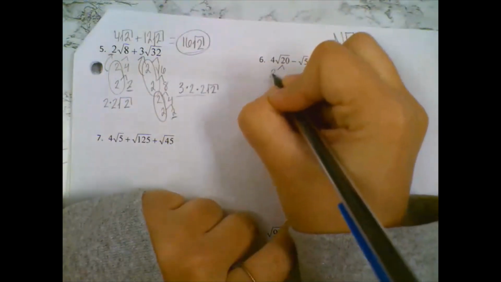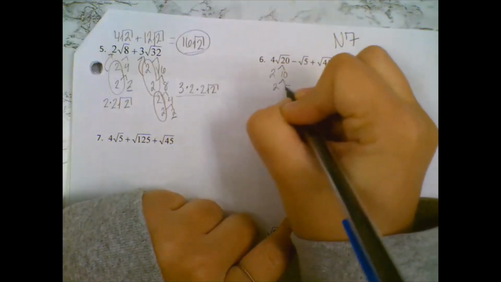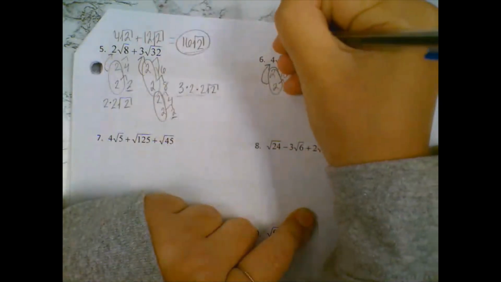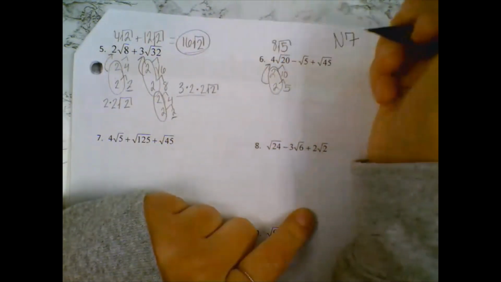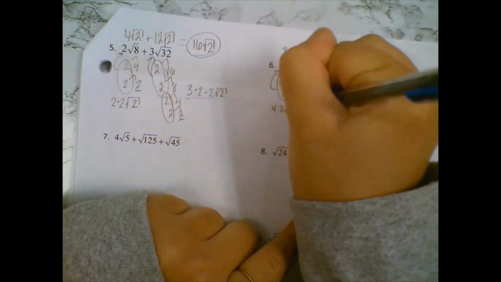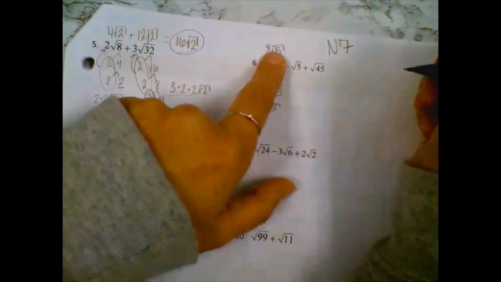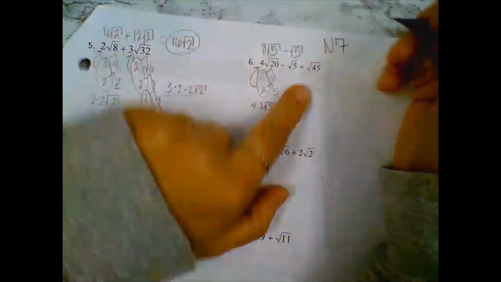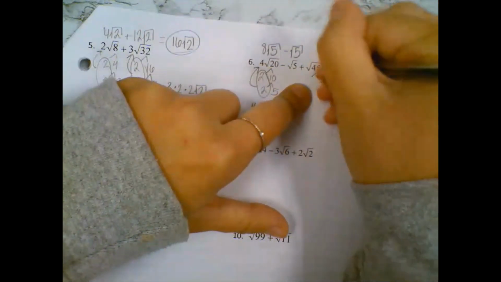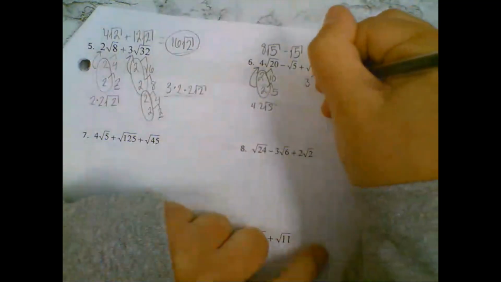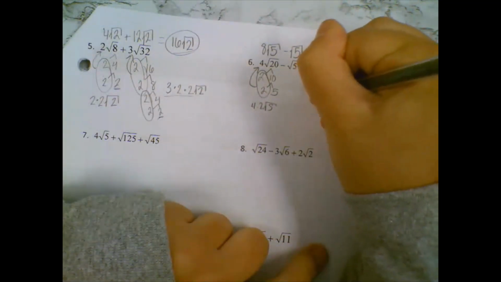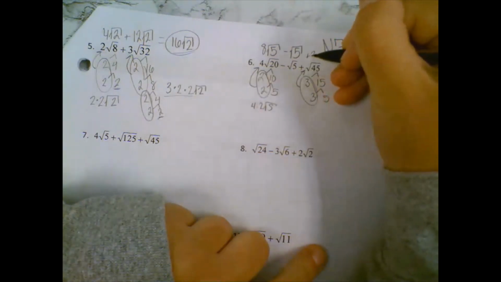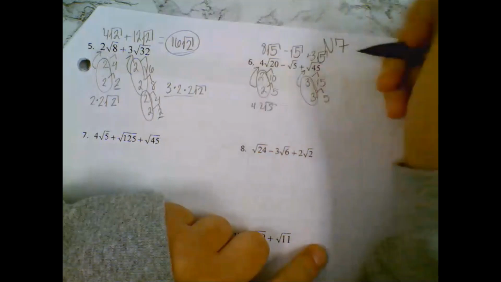Okay. 20 breaks into 2 and 10, 2 and 5. 2's come out. 2 times 4 is going to give me 8, so 8 root 5. And again, if you need to do that 4 times 2 and show that work, just do it underneath like that, and then write the answer above so it's in a clean space. Minus root 5 isn't going to simplify. And then I have 3 and 15, 3 and 5. 3's come out, and I get 3 root 5.